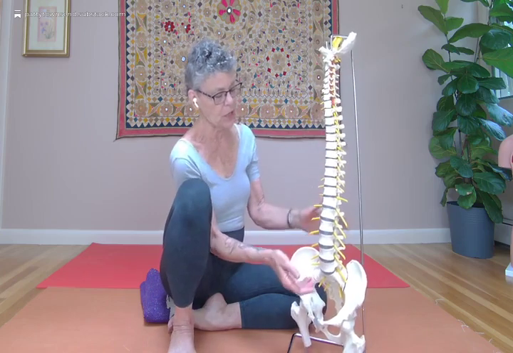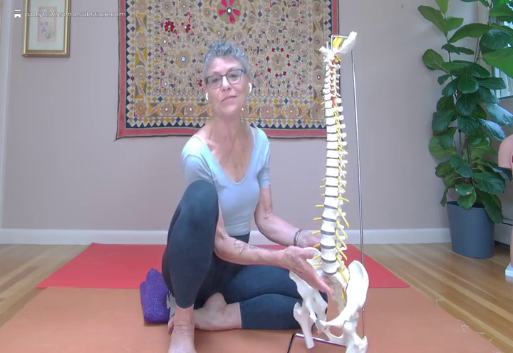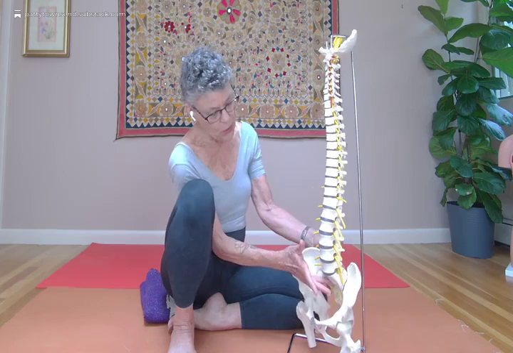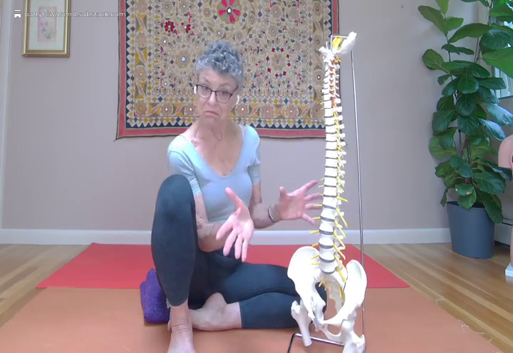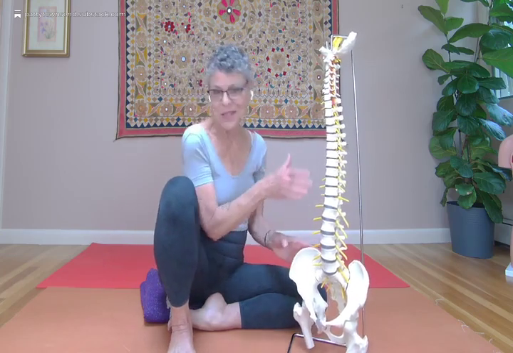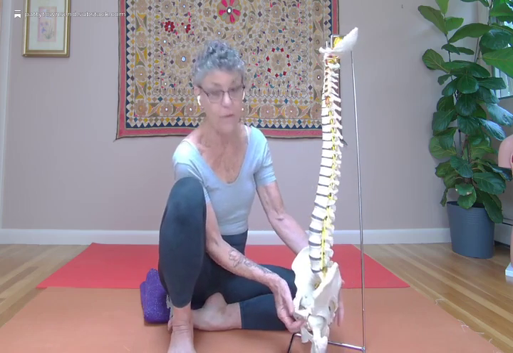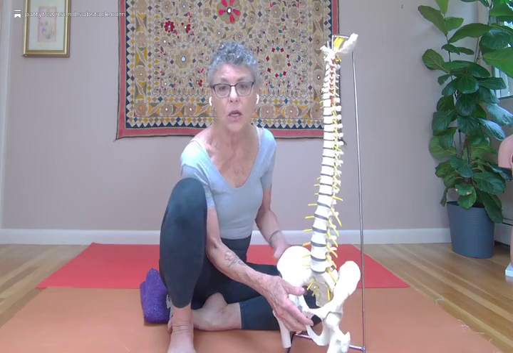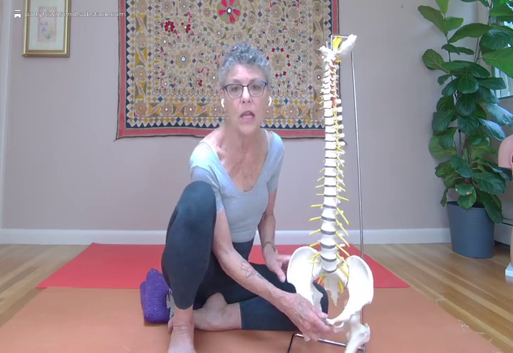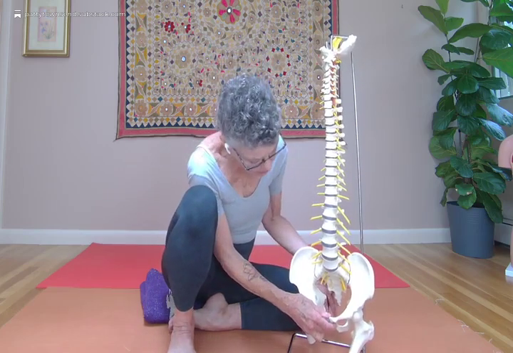So let's look first at the structures themselves. We have bone, of course, and we have different bones for different sections of the spine. Our coccyx, of course, is at the very base, way down in there.